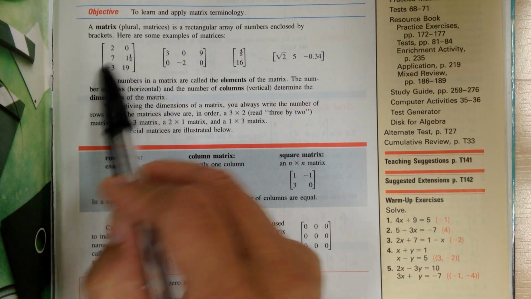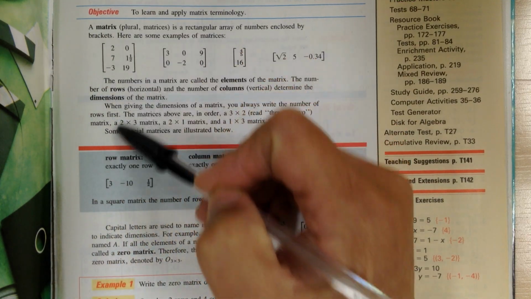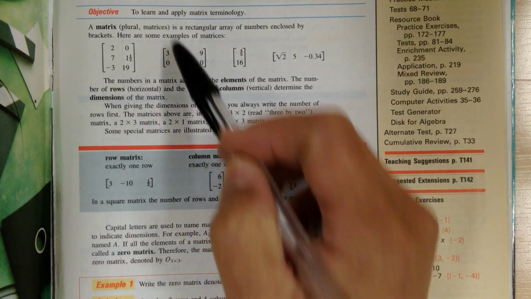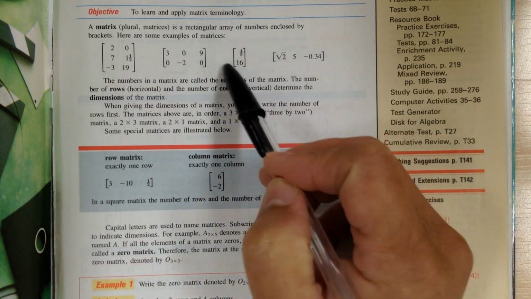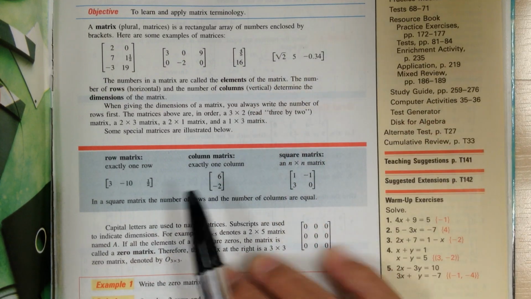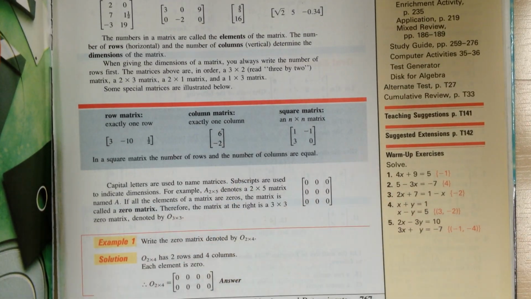So these are 3 rows. And the vertical is called columns. So there are 3 rows and 2 columns. This one has 2 rows and 3 columns. This one has 2 rows and 1 column. This one has 1 row and 3 columns. And the rows and columns are the dimensions of the matrix.